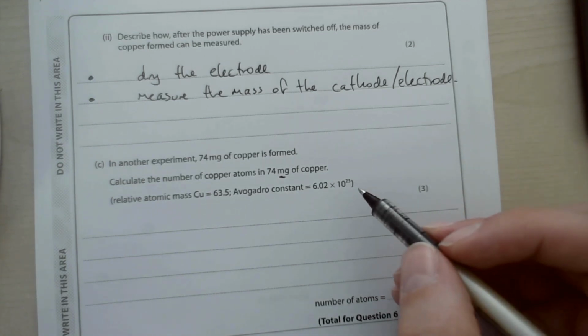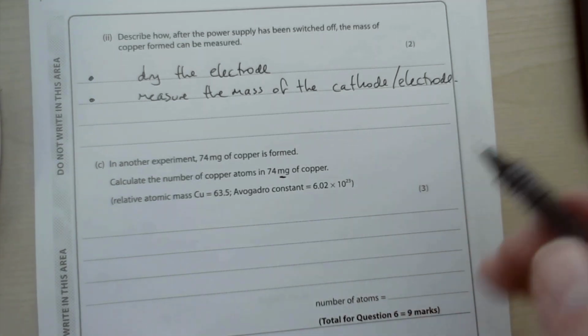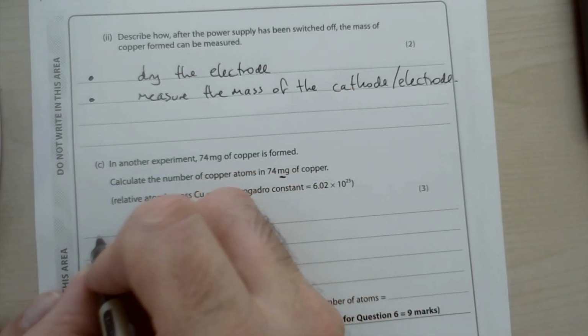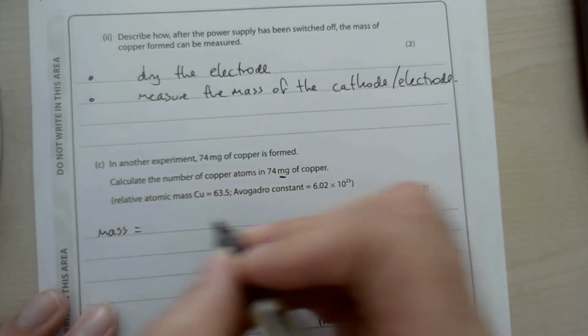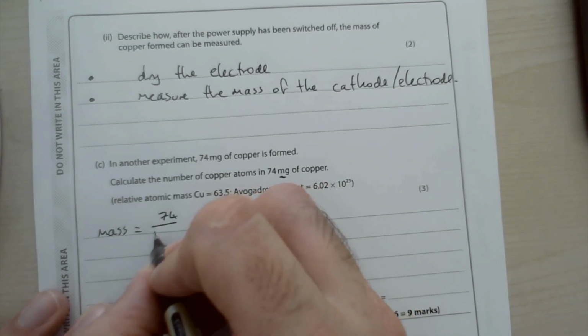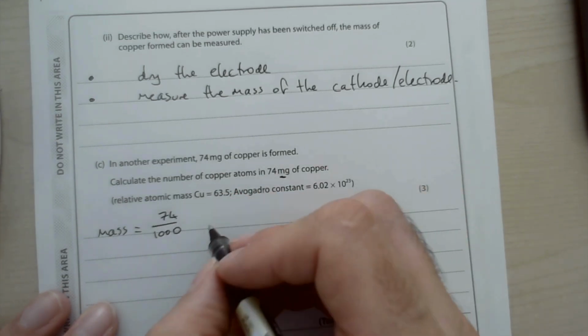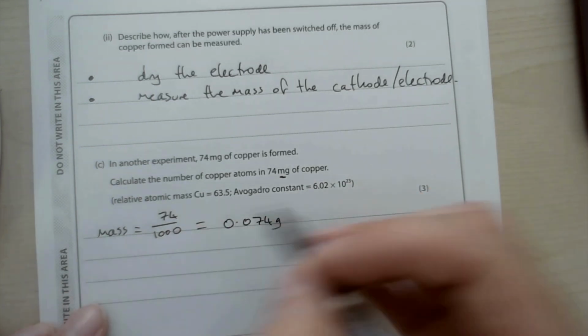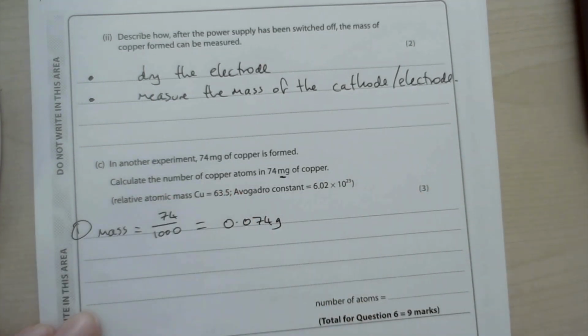Remember, a milligram, milli means 1,000, so a milligram is 1,000th of a gram. So the mass equals 74 divided by 1,000, which gives us 0.074 grams. So there's your first mark here, converting your mass.